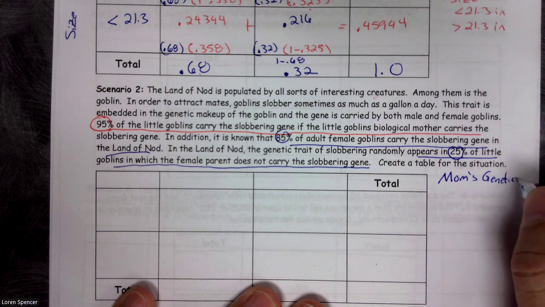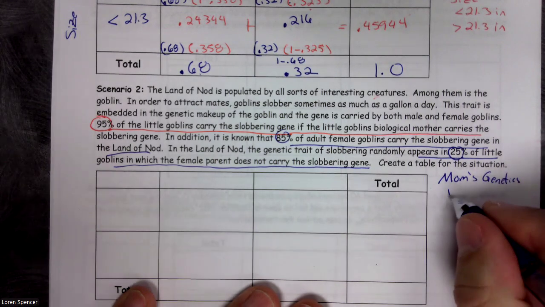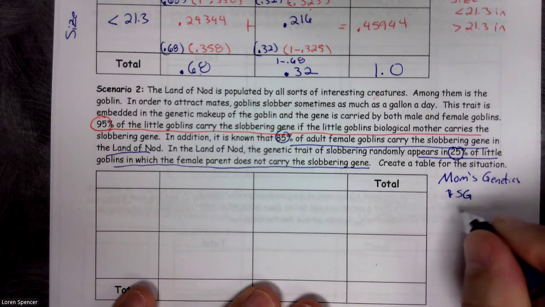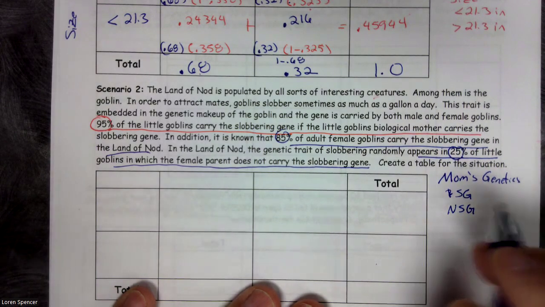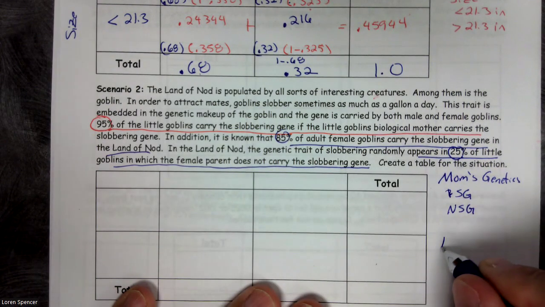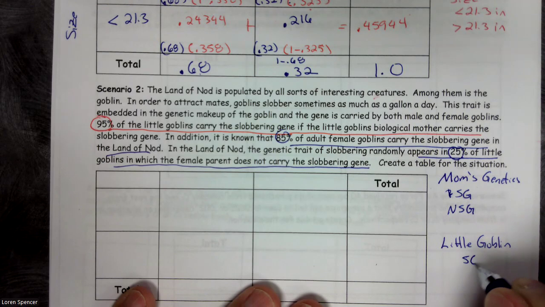Looks like one variable has a slobbering gene, and I just put SG for slobbering gene or NSG for no slobbering gene. And little goblin, slobbering gene, no slobbering gene.